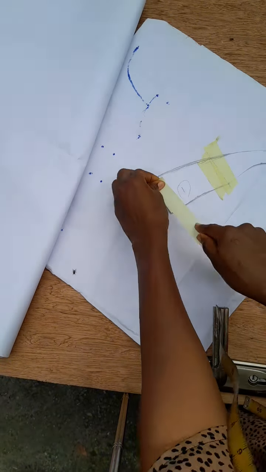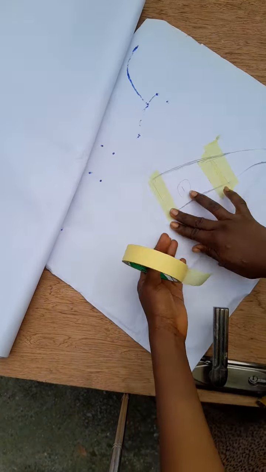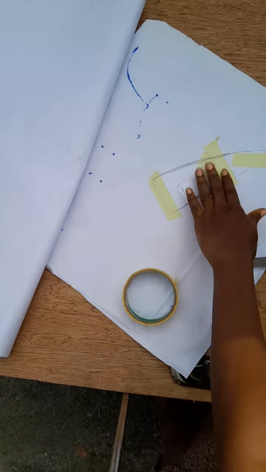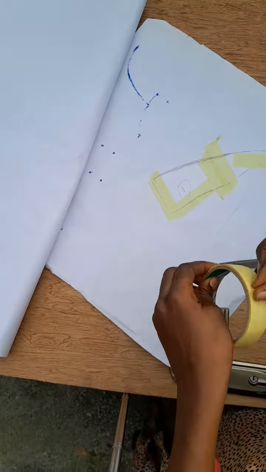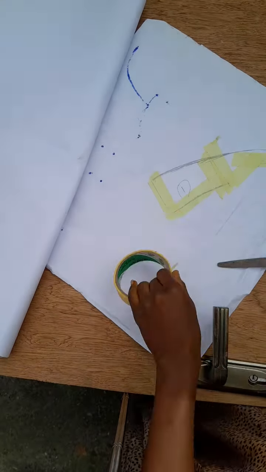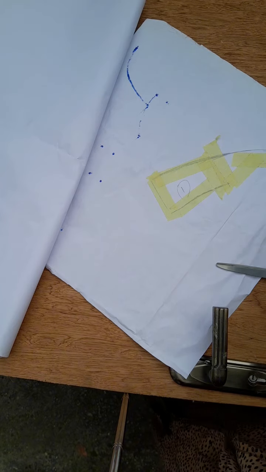I'll just staple it down because I want to do this a bit solid. So guys, there we go, we have it. So our pattern is complete.